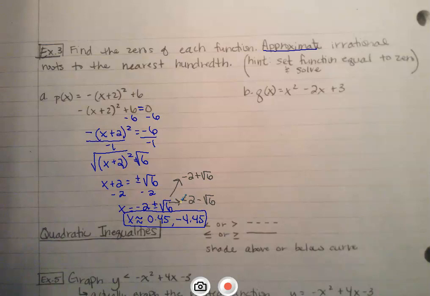All right, so let's look at B together. We have q of x equals x squared minus 2x plus 3. So you don't have to, like the hint was really good for the first one because it had the square in it already, right? It had the quantity squared. This one doesn't, so we don't have to use that hint. We can do anything we want to solve it. So let's practice our quadratic function.